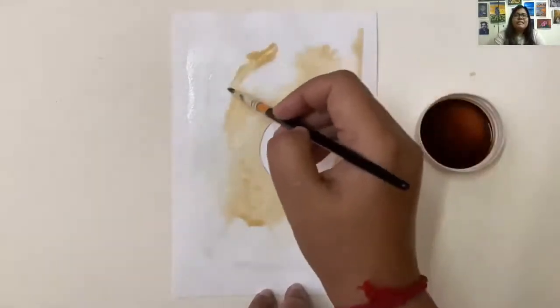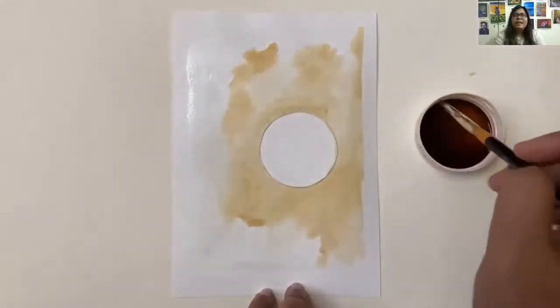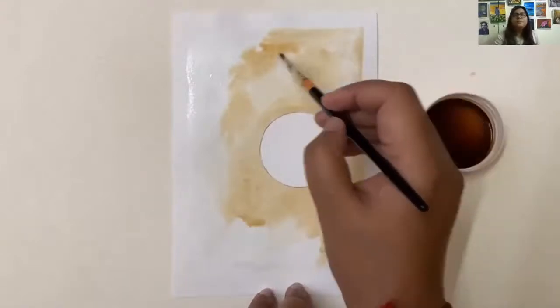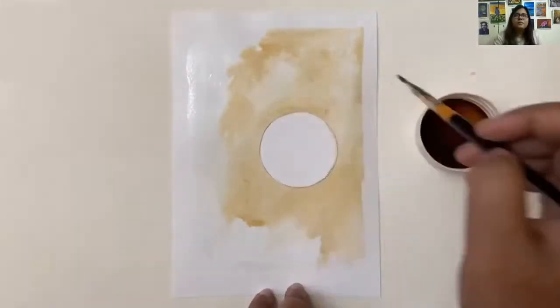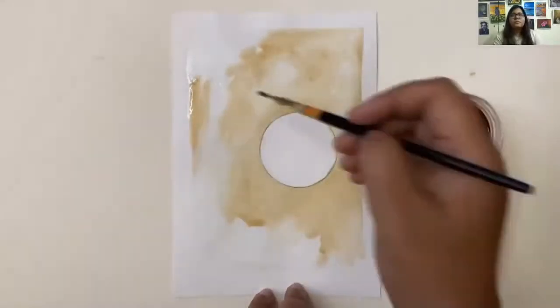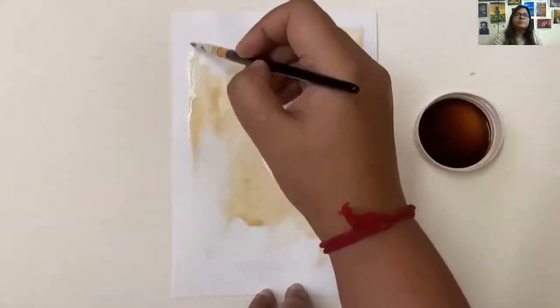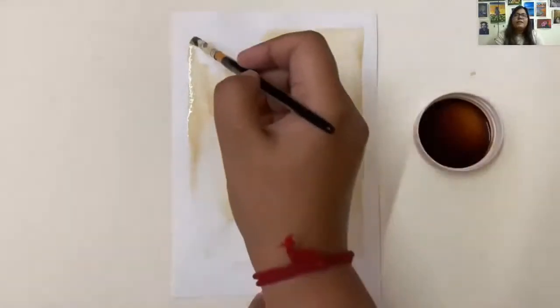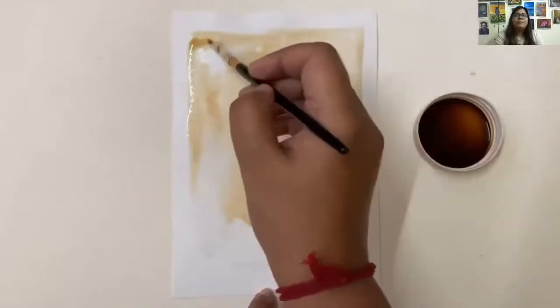Everybody just keep taking some coffee from your container and just keep applying it. You will see it will spread on its own. Just keep applying the coffee to all of the paper.